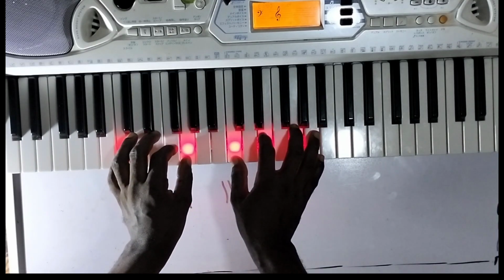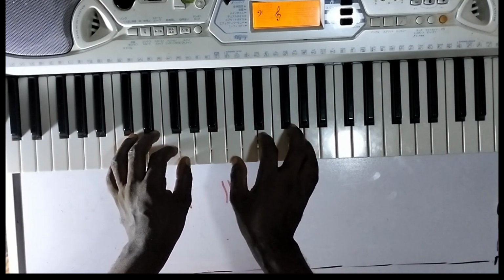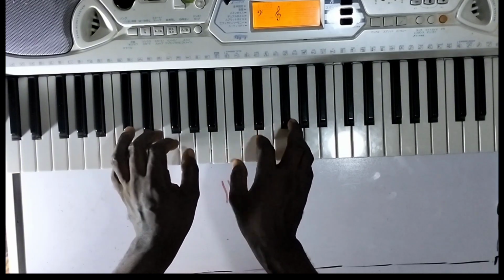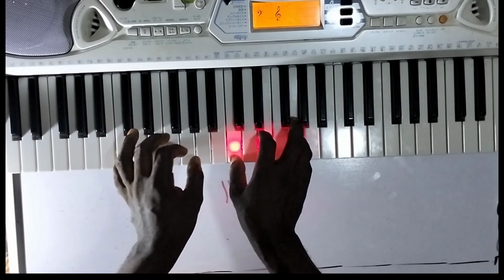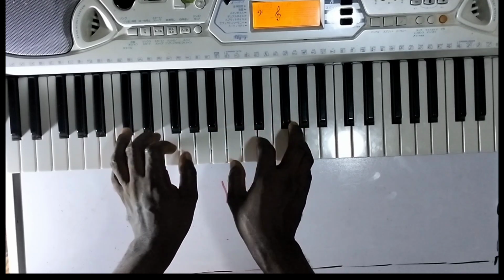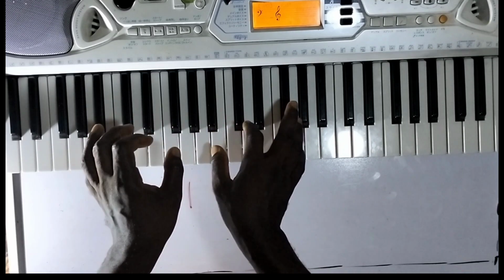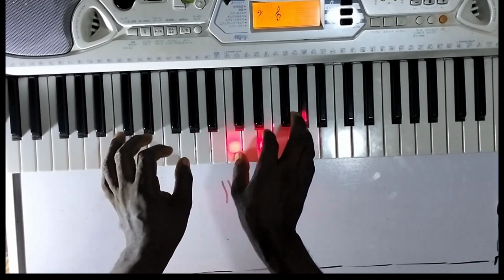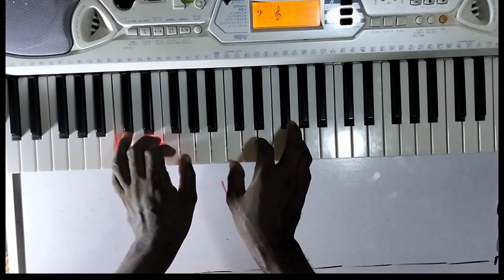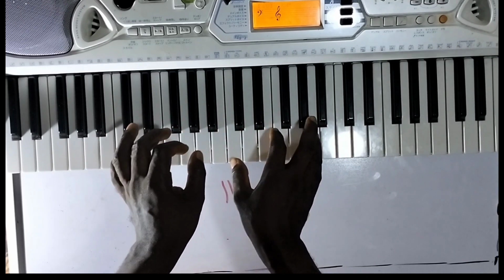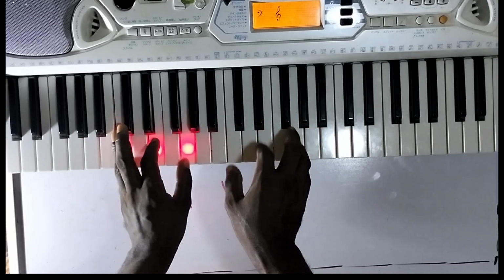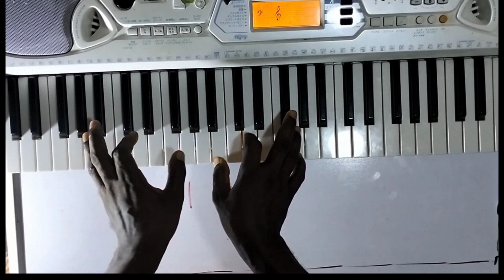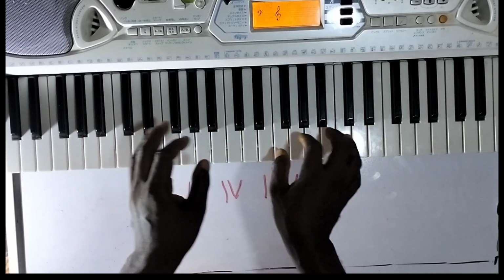Let me use the thing. Any finger that you like, even if it's safe.